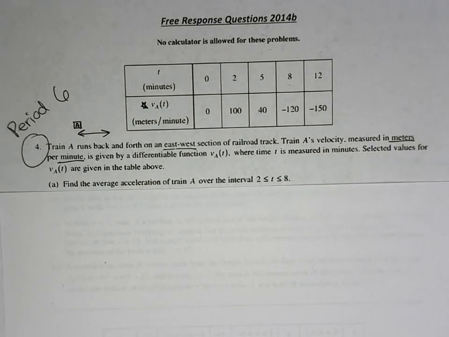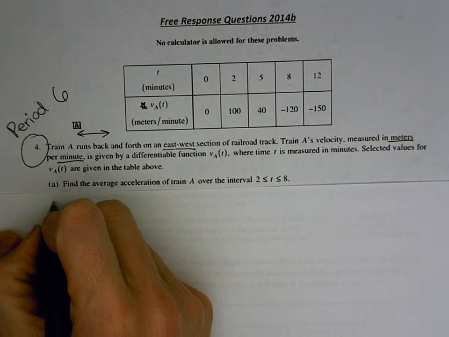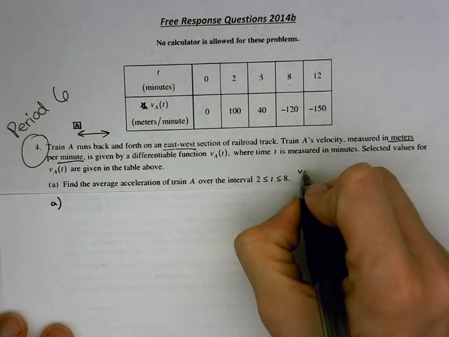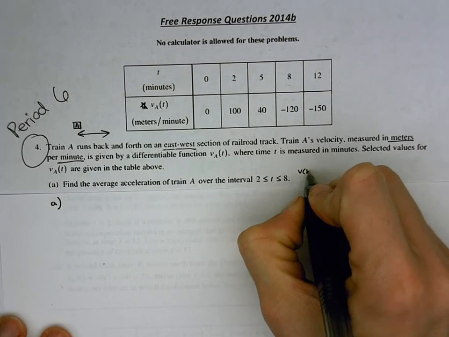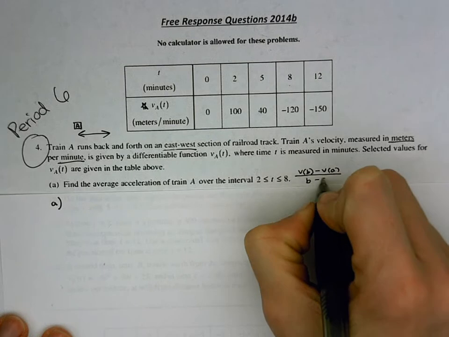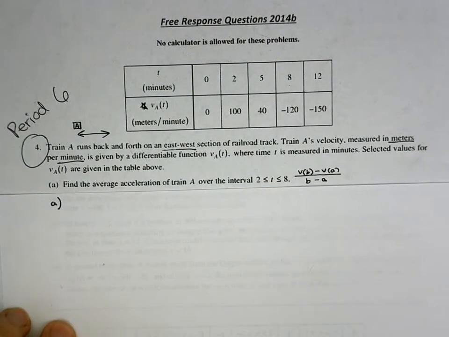Part A says, find the average acceleration of train A over the interval 2 to 8. This one was worth 1 point this particular year, and it was for the average acceleration. So as we are solving this, the formula for average acceleration technically is change in velocity, so we'll call it v of b minus v of a, over change in time. This was on the first packet that we did with our particle motion back in Unit 7.